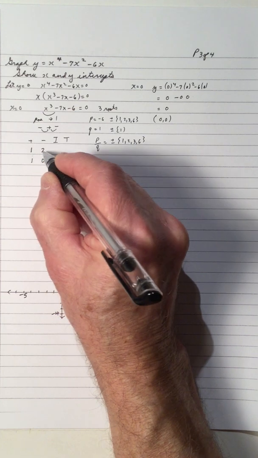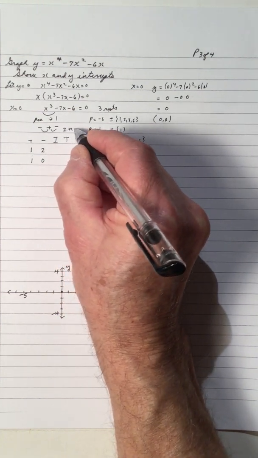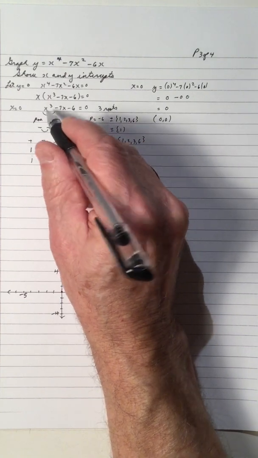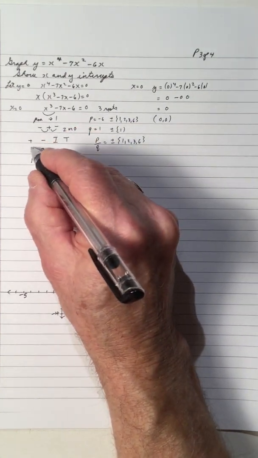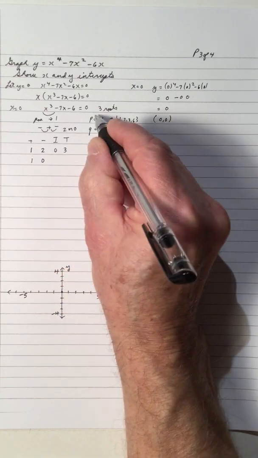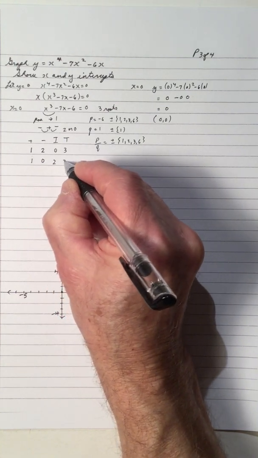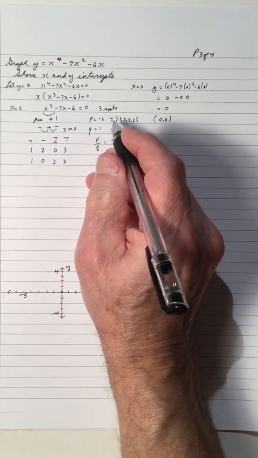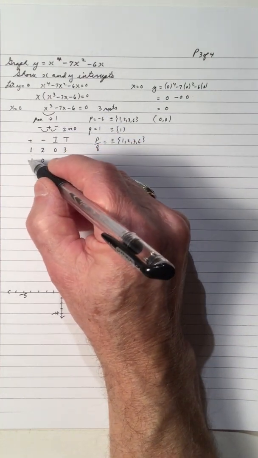So we can have 1 positive. If we got 2 negatives, we can have 2 or 0. So if we got 1 positive, we can have 2 or 0 negatives. If we got 1 positive and 2 negatives, we got no imaginary because there's 3 roots. If we got 1 positive and no negative, we got 2 imaginaries, we still got 3 roots. So we know we have 1 positive root.